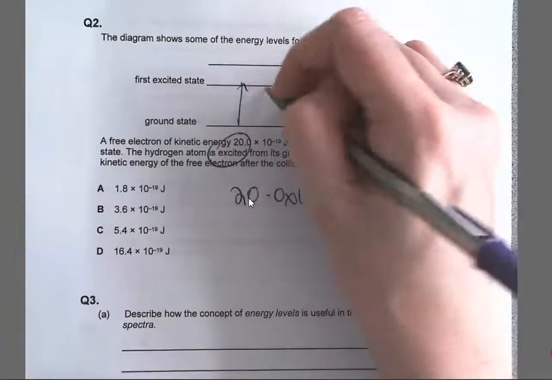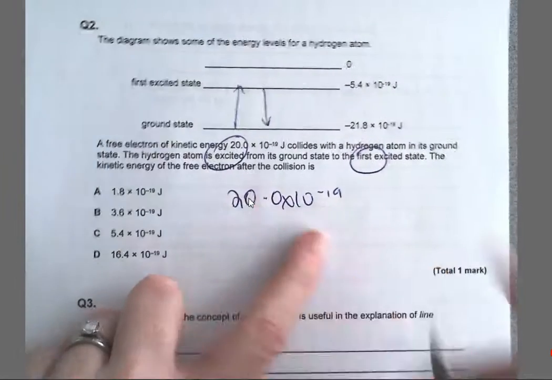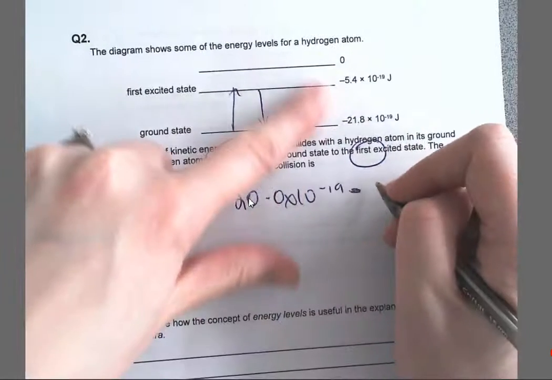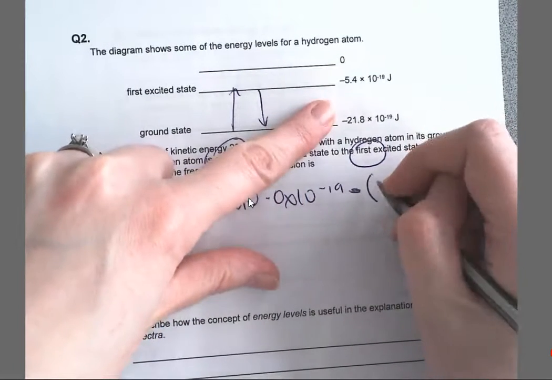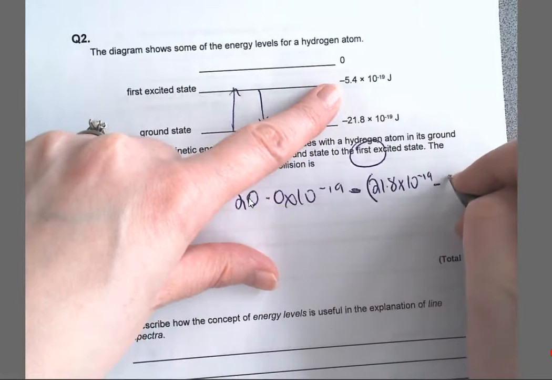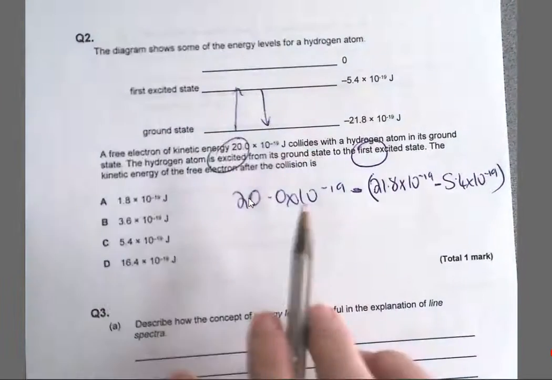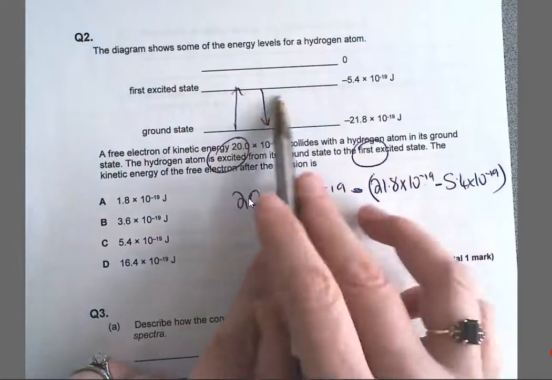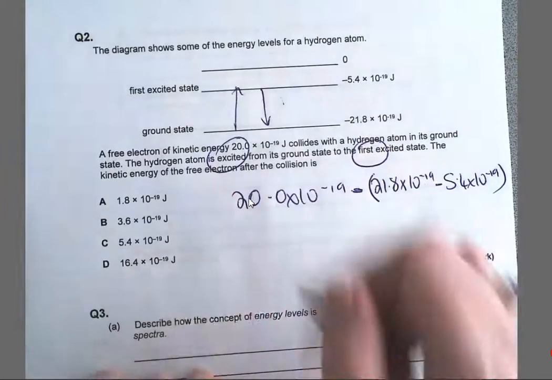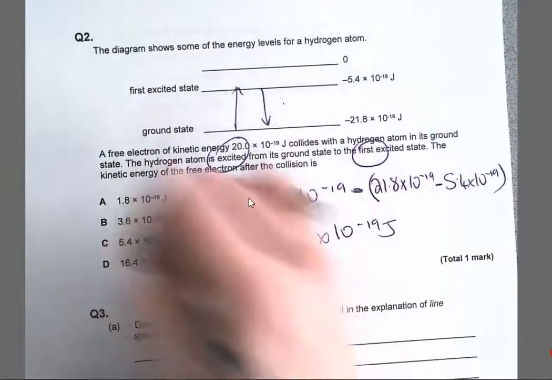So we're going from here to here. From this energy, we need to take away how much energy that is. So you're going to do 21.8 times 10 to the minus 19, take away 5.4 times 10 to the minus 19. This is the energy in, and this is how much energy this electron gets. The difference is 3.6 times 10 to the minus 19 joules, which is B.